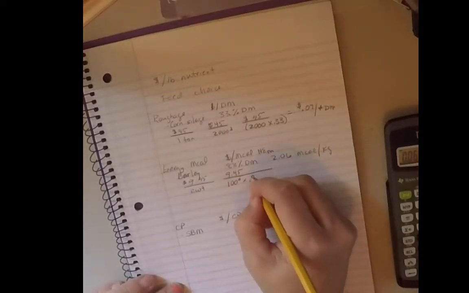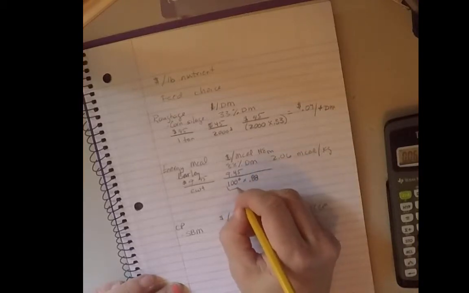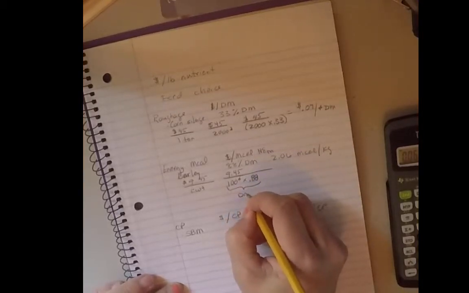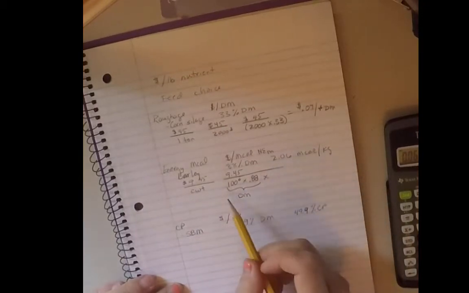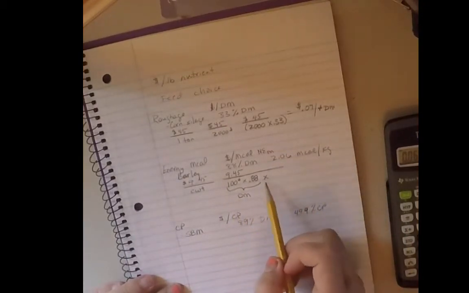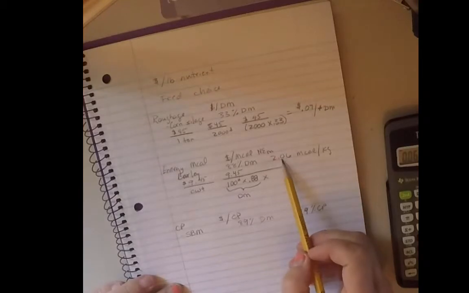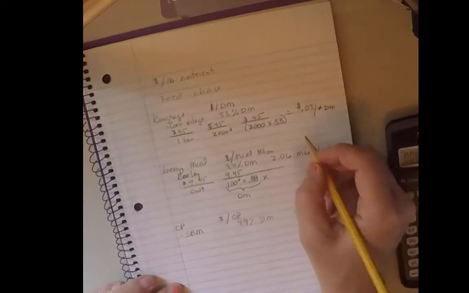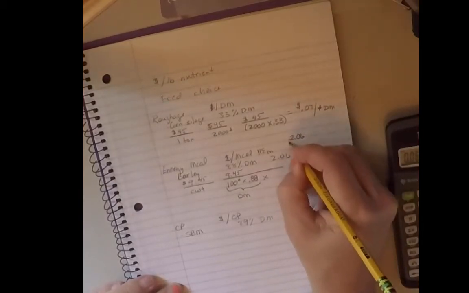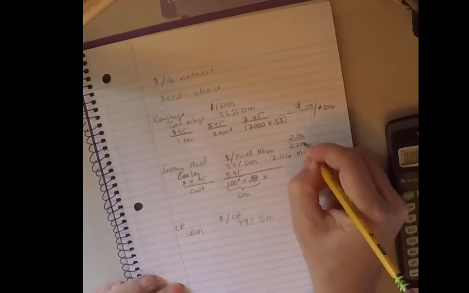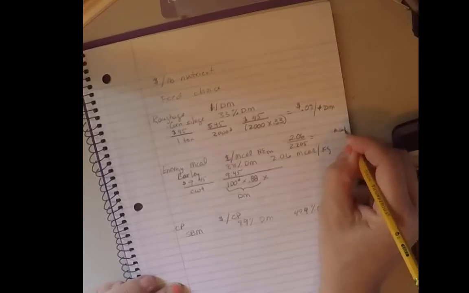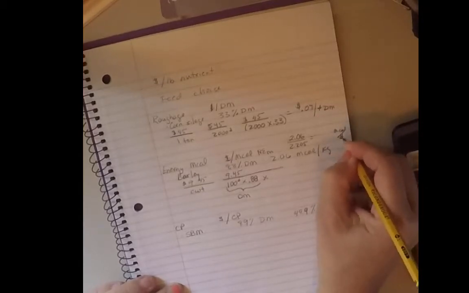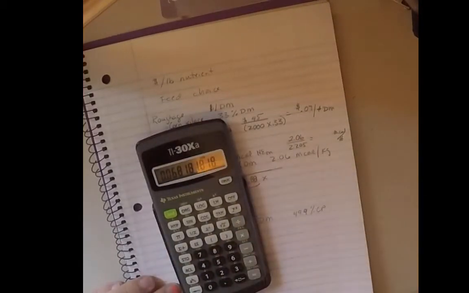So 100 times 0.88. That's going to give us the dry matter. And then we also need to know how many megacalories per pound. So remember, this is megacalories per kilogram. So we need to take that number divided by 2.205 to convert to mcals per pound. So let's do that first.